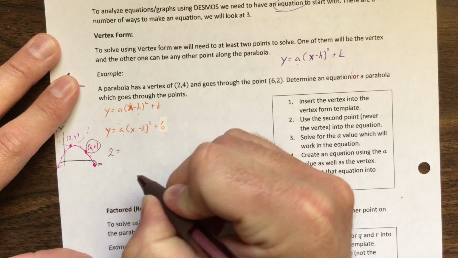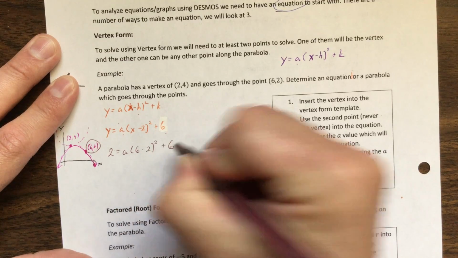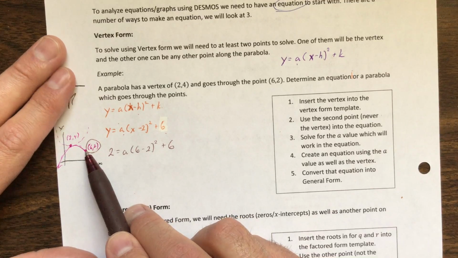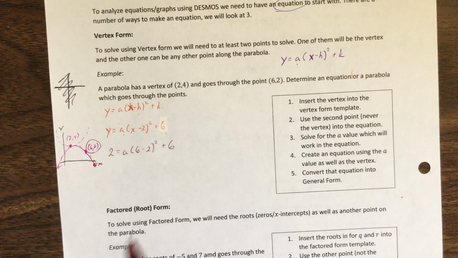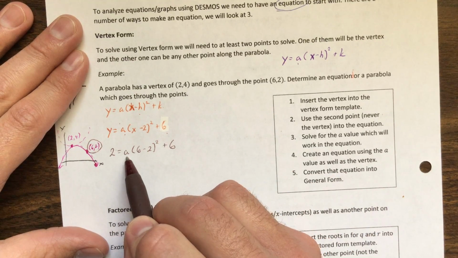So 2 is the y value, 6 is the x value, and now we can figure out what value of a is going to make this point work with this vertex. Okay, that's what we're trying to do. We're trying to figure out what value of a makes this whole thing work. So now all we need to do is just solve for a.